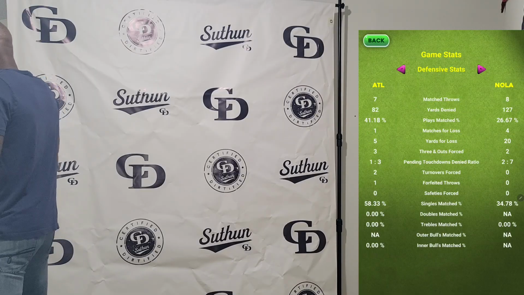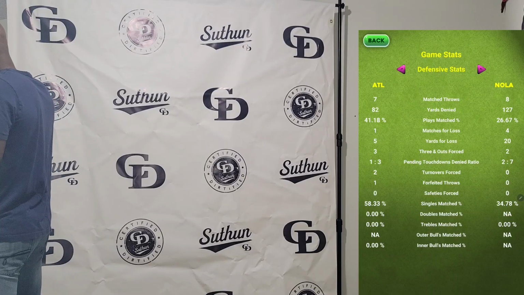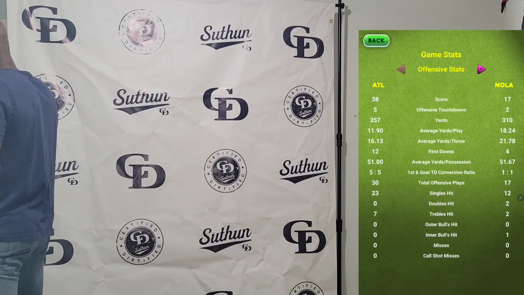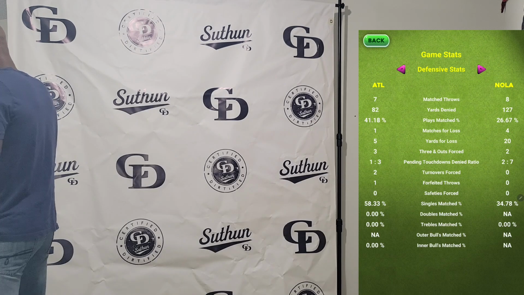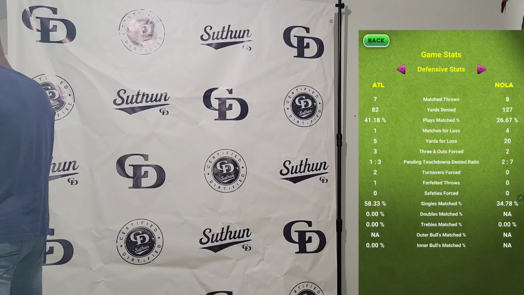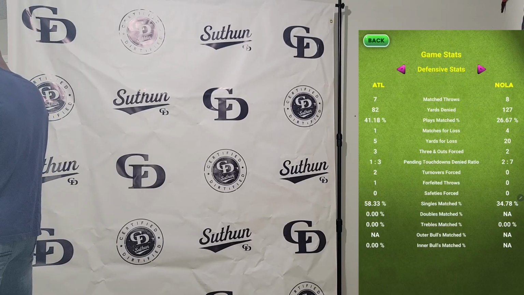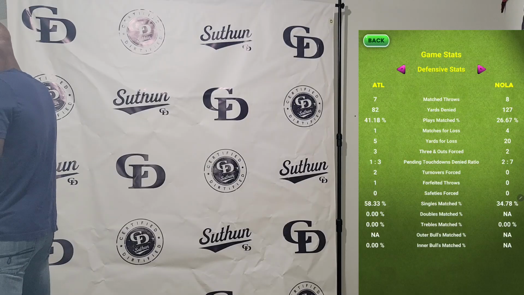This is your defensive stats. I only matched 7 throws, which is not necessarily a lot. But then again, the computer only had, I forgot, 17 offensive plays. That's why I had only 7 matches. As you can see, my match percentage, 41%, which is really good. My singles match rate was 58%, which is massive. Usually I'm around 40%. If you're around 40%, you're doing pretty well when it comes to single match rate, and you also want 41% on your total play match rate. It just depends on how often your opponent hits treble and double sections.